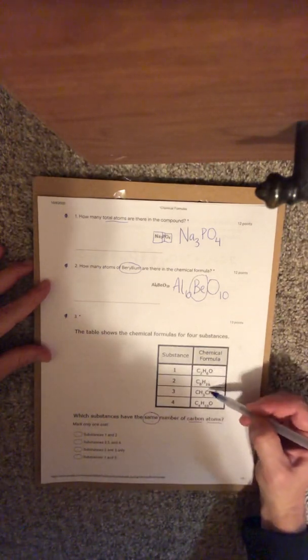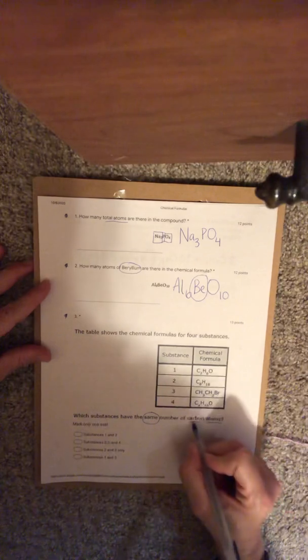Number 3, the table shows the chemical formula for 4 substances. This is the table, all 4 substances. Which substances have the same number of carbon atoms? So when I look at these formulas, because I'm looking for carbon, I'm only looking at the C's. When I look at this first one, I can very quickly see that there's just 2. So I'm going to write a 2 over here. You guys can figure out how many there are here.